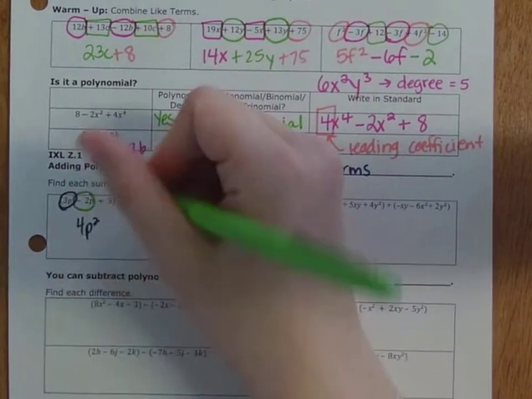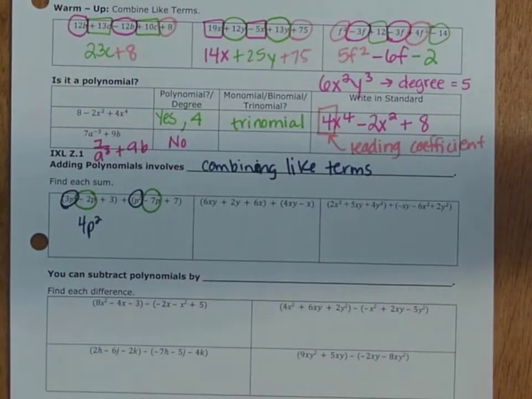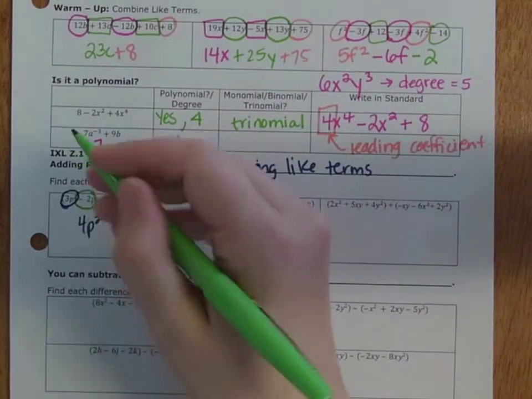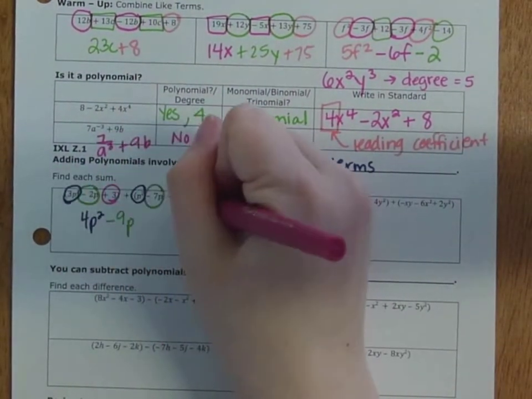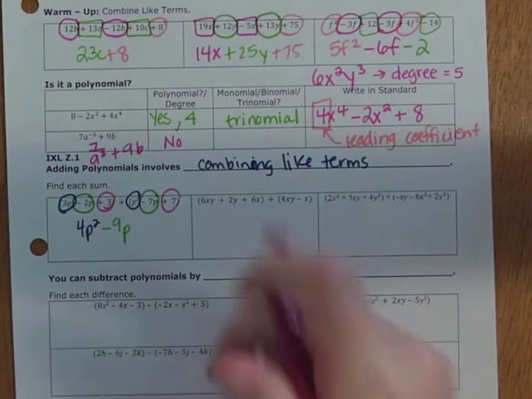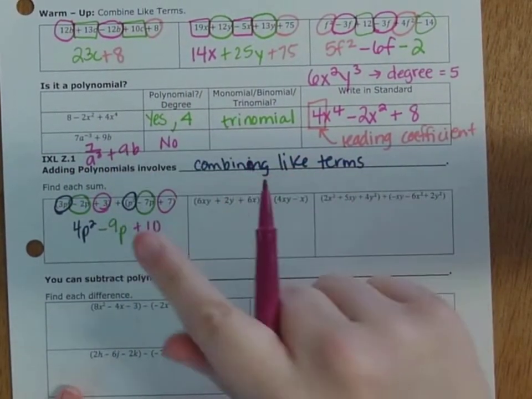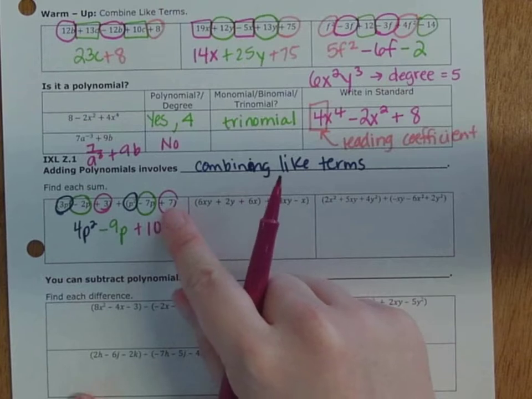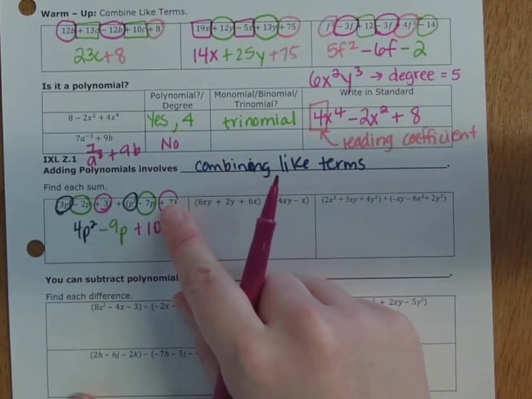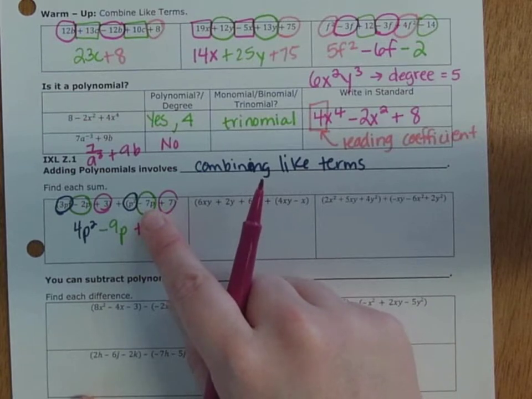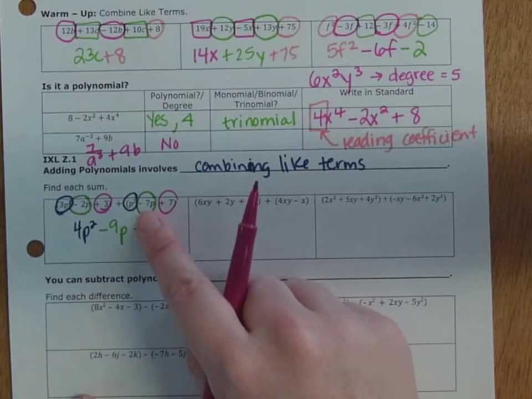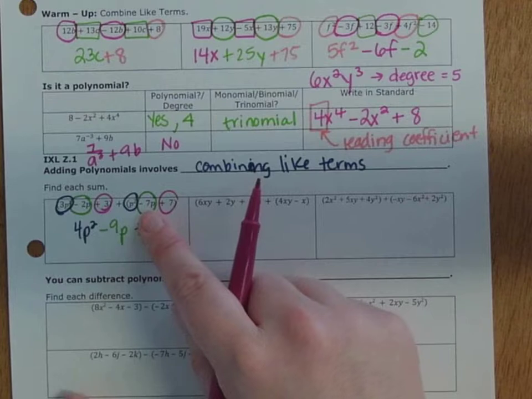Minus 2p minus 7p makes minus 9p. And 3 plus 7. So notice I'm still carrying the sign with the term, like plus 7. I don't just say 7. I don't say just 7p because it's a negative 7p because it's got a minus in front of it. Yes? You with me? Okay.